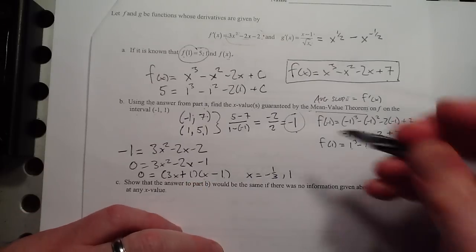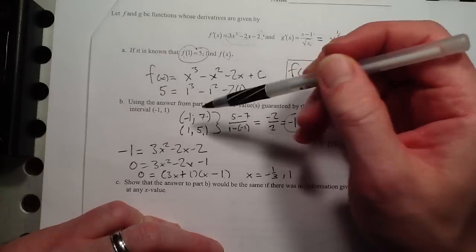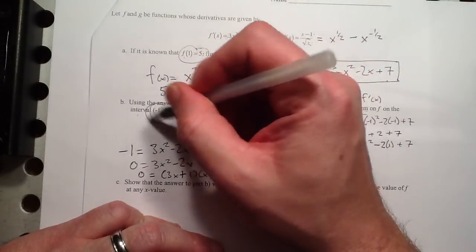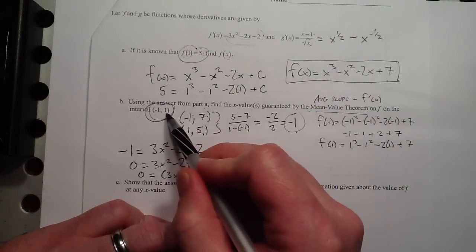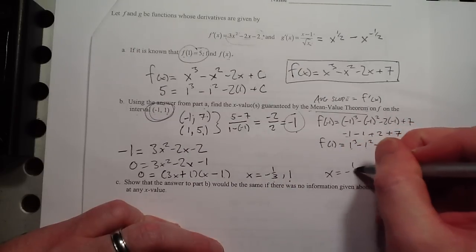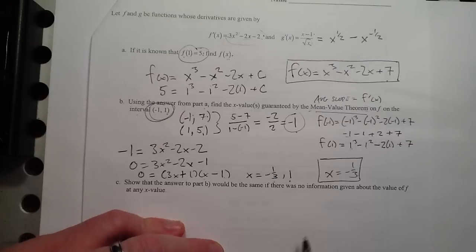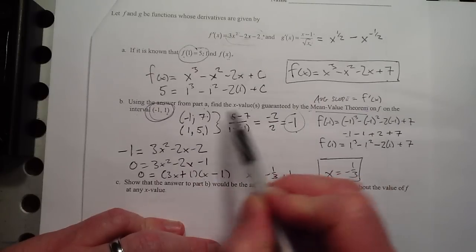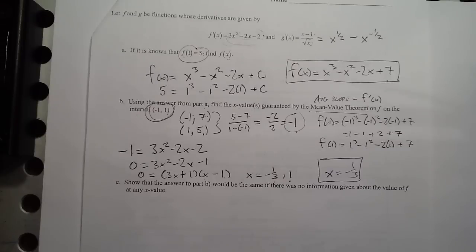So are those the answers? Well, remember the mean value theorem says that we have to find an answer that's inside the interval. So the 1 actually doesn't count because that's at the edge of the interval. This is the x value that I'm looking for. You probably get all the points except for 1 if you gave both of those as answers, but 1 actually does not count. The mean value theorem says we've got to find one inside the interval. That would be negative 1/3.